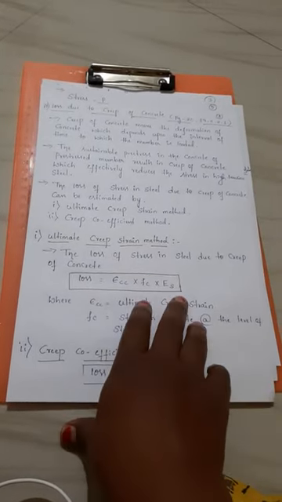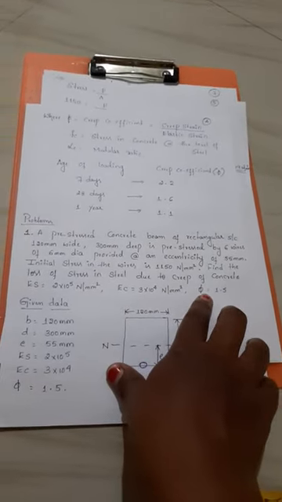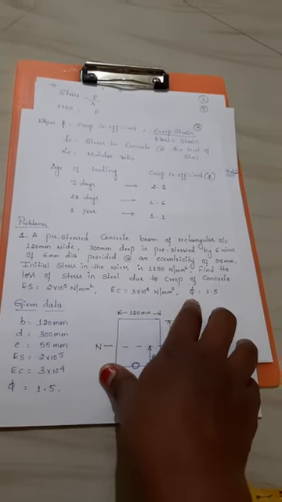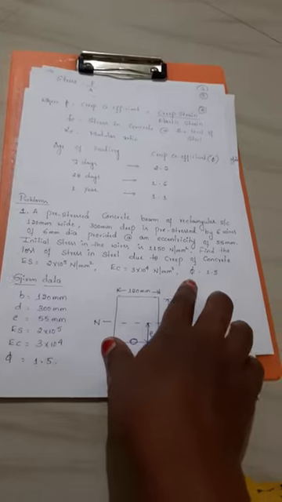In this problem they have not given an ultimate creep strain value, only a phi value. The phi value is nothing but the creep coefficient. That is the second method, so you need to use the second method to calculate it.